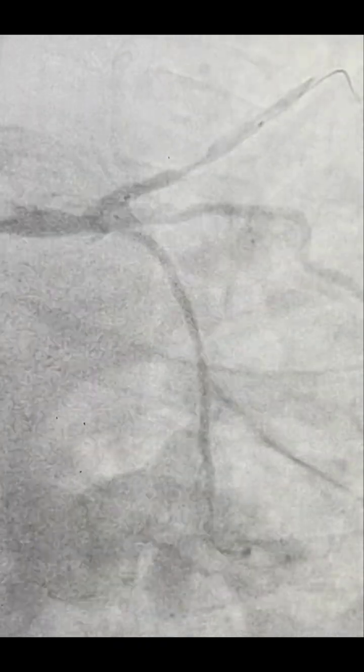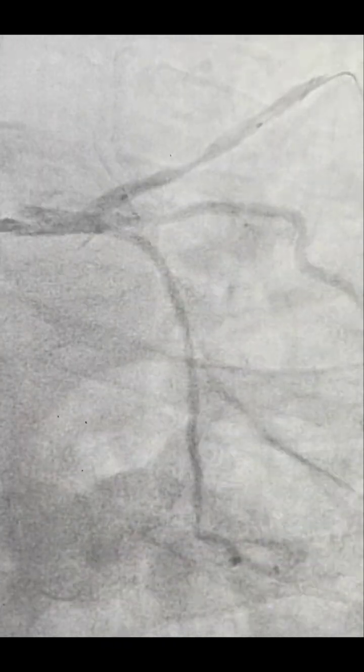So straight away I proceeded with this stent. This is a 3.5 by 24 stent, and this is the positioning of the stent. Then the stent was deployed at around 12 atmospheric pressure, 16 was RBP. This was a 3.5 stent, and this was the scene after the stent. It went well. There was no slow flow, although we anticipated slow flow.